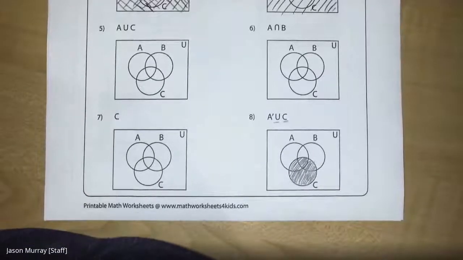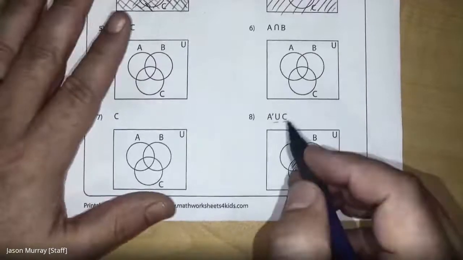Who's got an answer for me? Hannah? You shade like all the outside and then a part of B. It's like just leaving the A, like the moon shape of A, unshaded. What part of B do we shade? Like just the part that doesn't intersect with A or C.